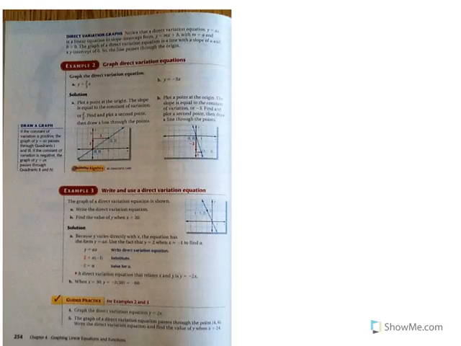So next up, it says here, notice the direct variation y equals ax is a linear equation in the slope-intercept form of y equals mx plus b, where m is equal to a and b is equal to 0. So just like I said, the y-intercept is 0, and the value of m is actually equal to a. So the line passes through the origin.